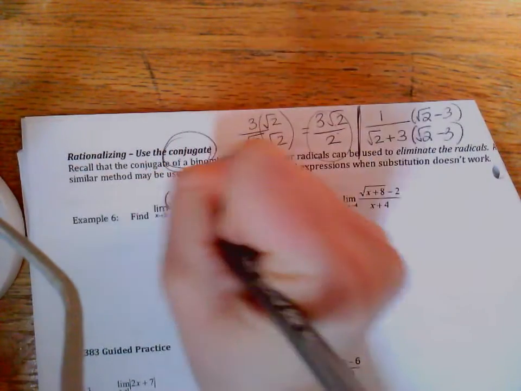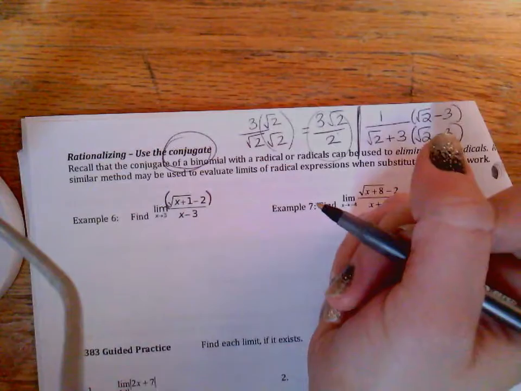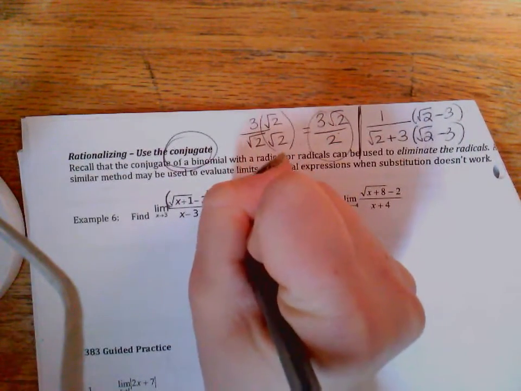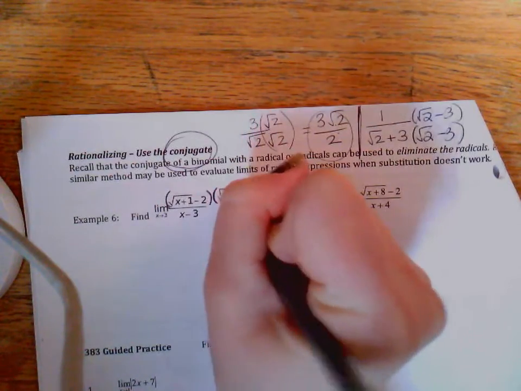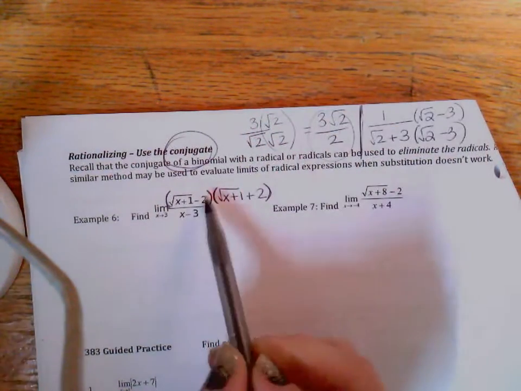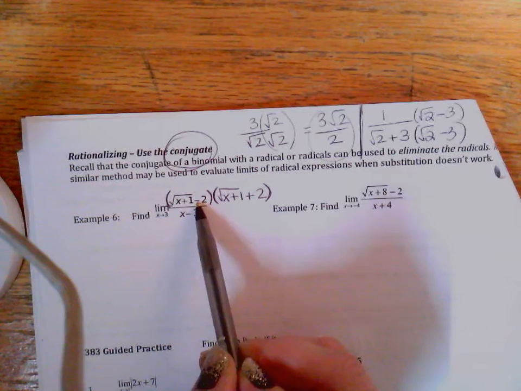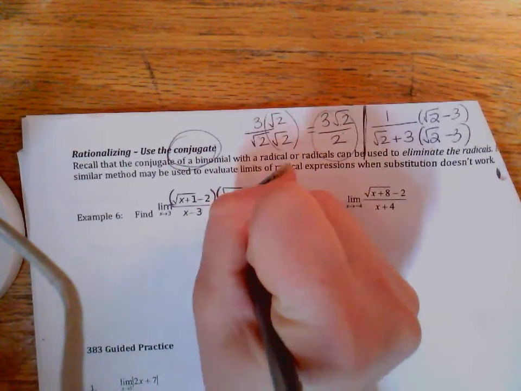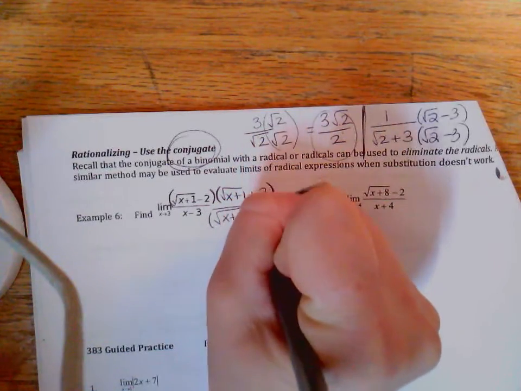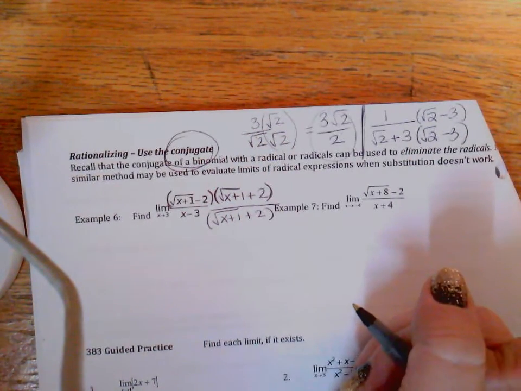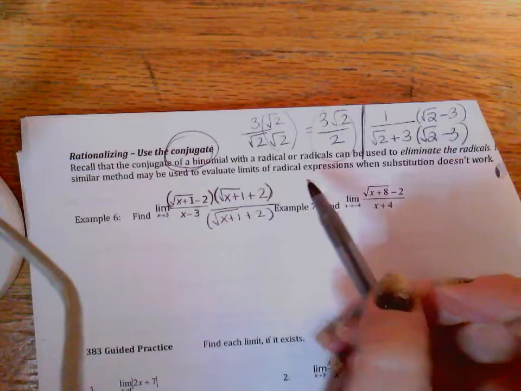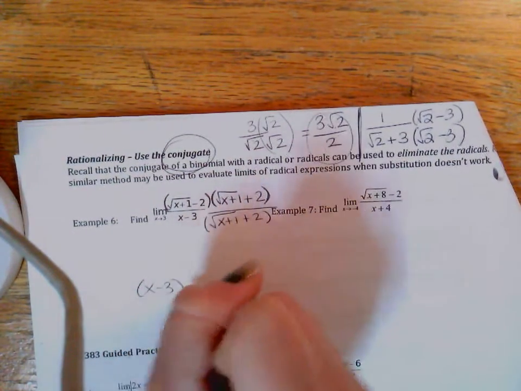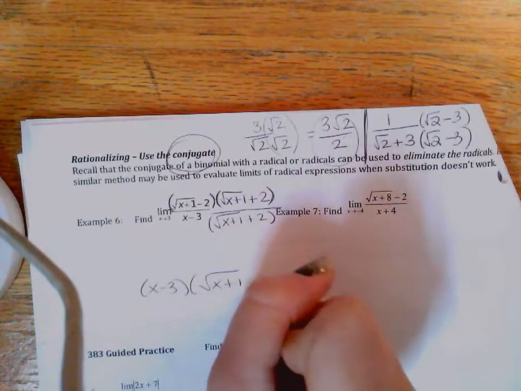I need the conjugate of this binomial term. So the conjugate is going to be the square root of x plus 1 plus 2. So this sign right here changes to a plus. The denominator gets that same square root of x plus 1 plus 2 binomial. So we're not going to multiply the denominator at all. We're going to leave the denominator x minus 3 square root of x plus 1 plus 2.